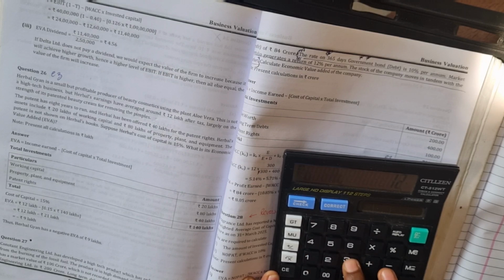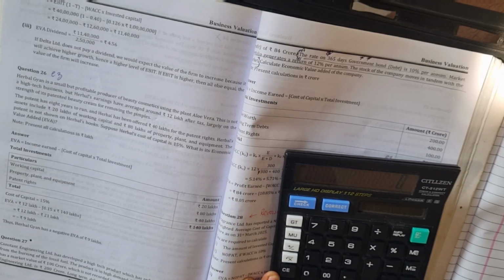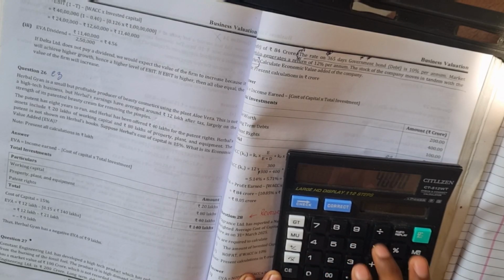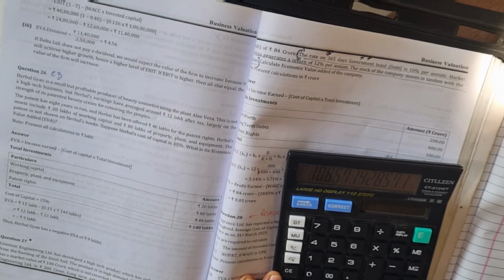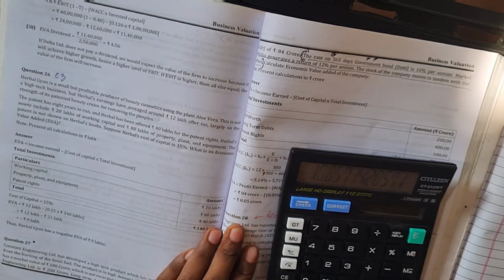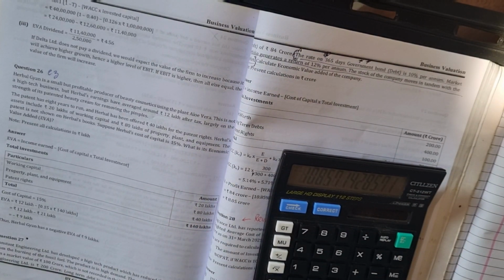And 12 into 300, or 200, wait a minute, yeah, 12 into 300 divided by 700, because we have calculated invested capital here. So I'm getting it as 10.857. Okay, so 10.857 I'm getting. Okay, 10.86 I'm getting.